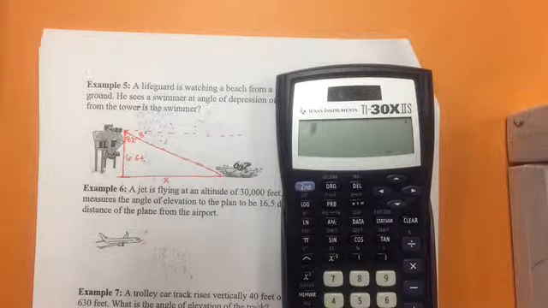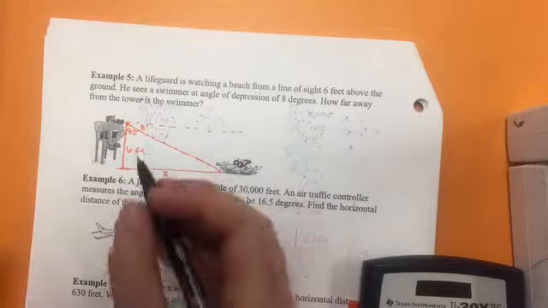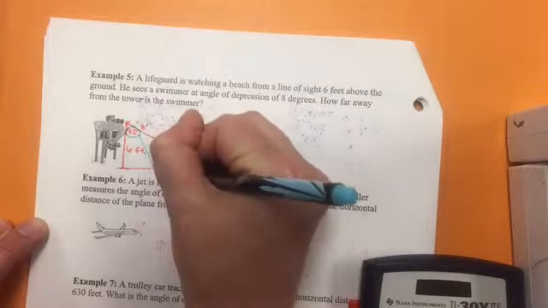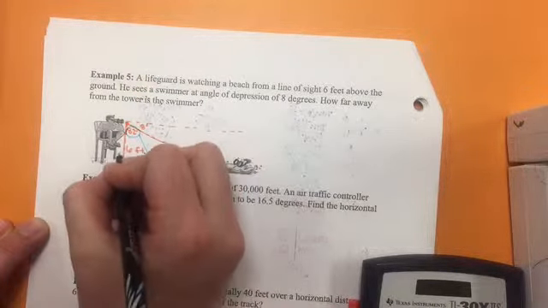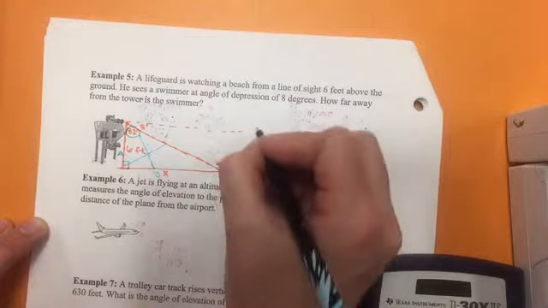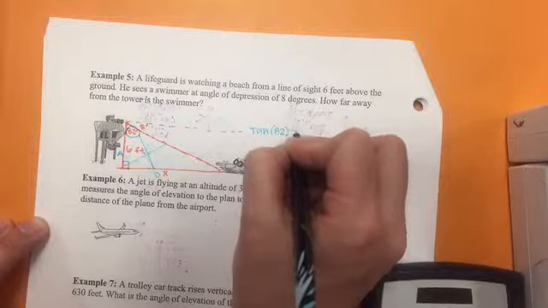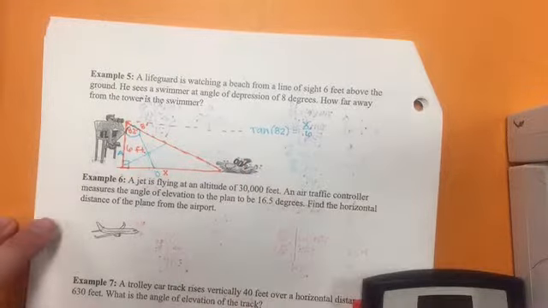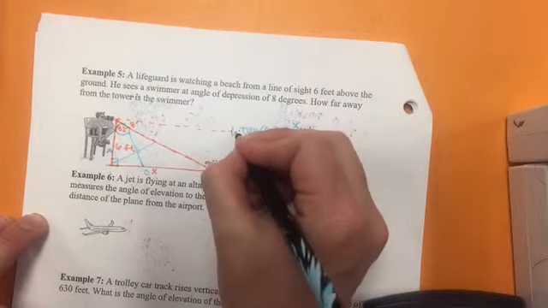Now I'm just going to use this triangle that I drew like we did in the last examples. Here's my angle, opposite, no hypotenuse, adjacent. Tangent of 82 equals O over A. I solve it by timesing it by 6.